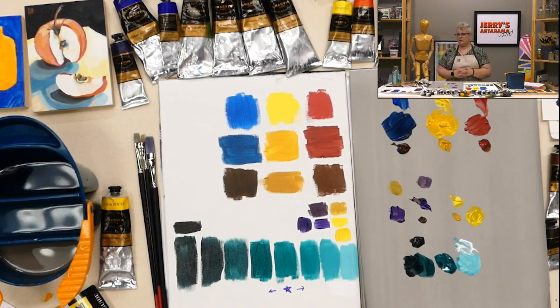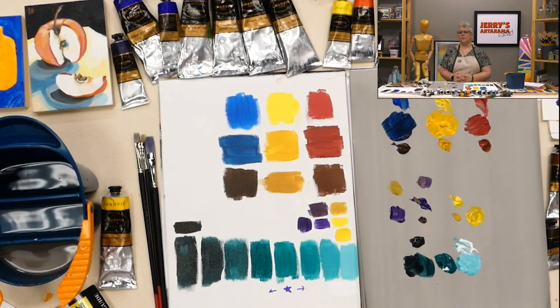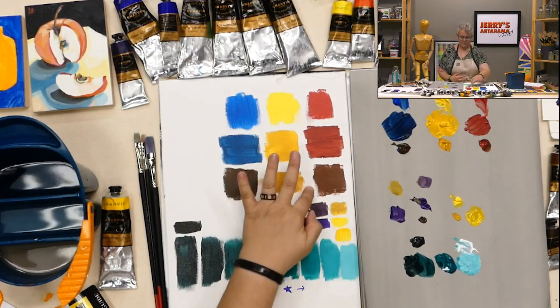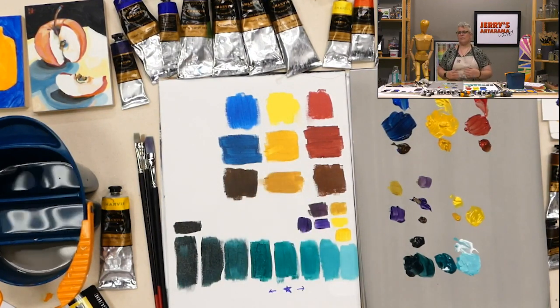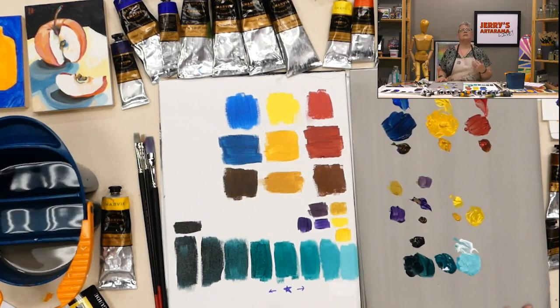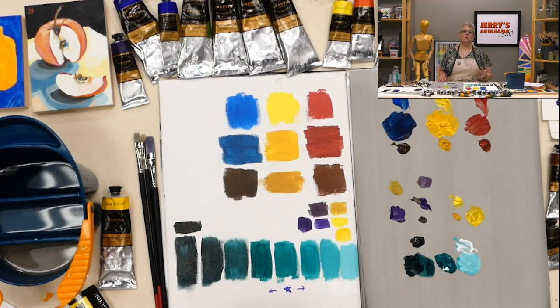We swatched every lemon yellow in watercolor that we carry, every cobalt blue in oil, and I think every magenta in acrylic, to show the differences between them. So that's a really great episode to watch.